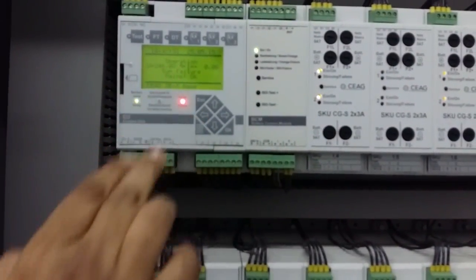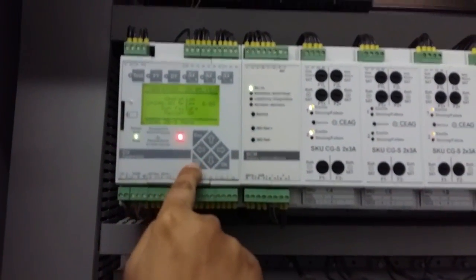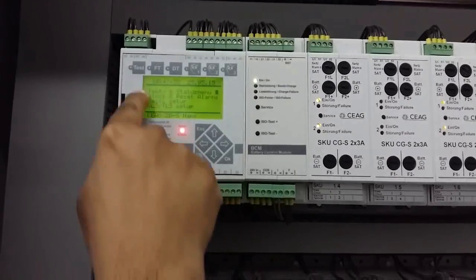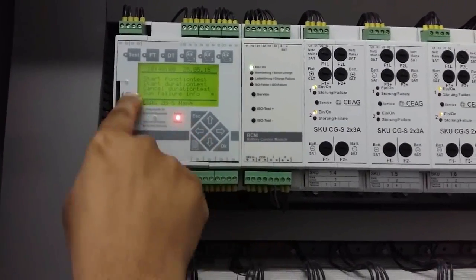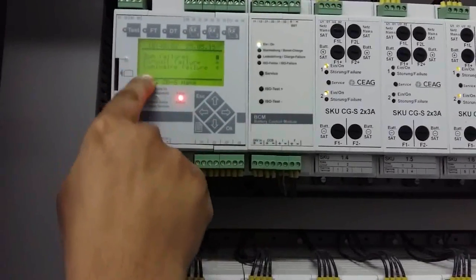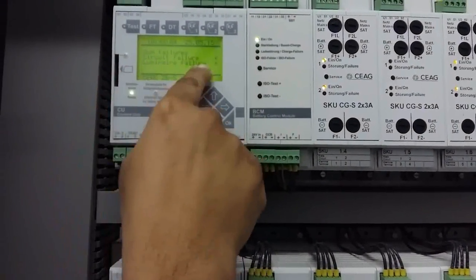So for some failure, we need to go inside. How will we go inside? We need to go in the menu. There is a test and statement. Then we will go to some failure. We will find two failures. There is circuit failure and luminary failure.